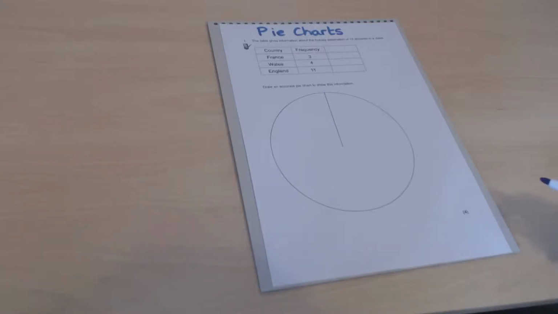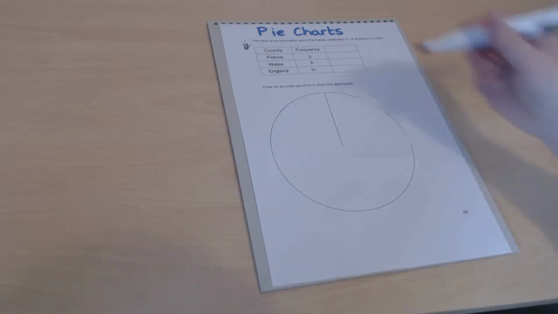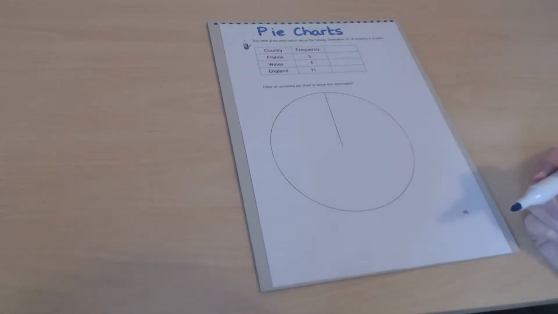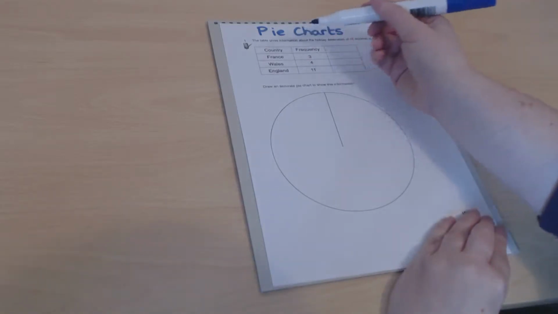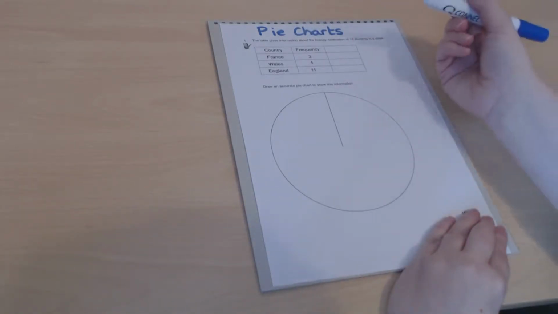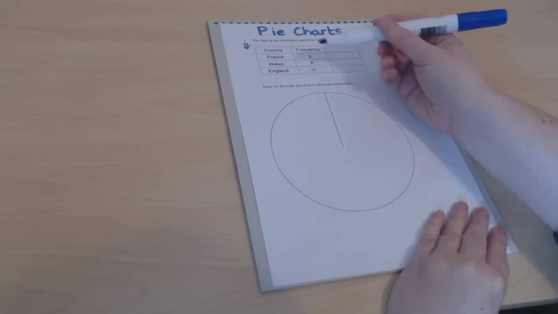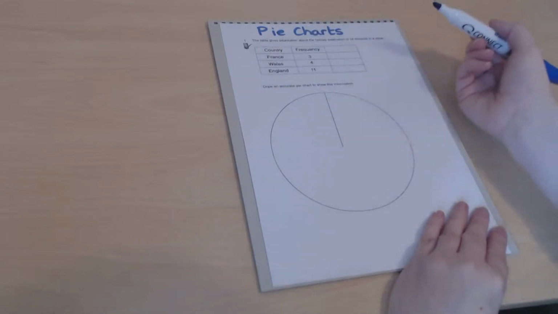Let's look at pie charts. Before we can draw a pie chart, we have to figure out what the angles are that we need for each of the parts that's going into our pie chart. This particular one is about countries and holiday destinations. It's between France, Wales and England.